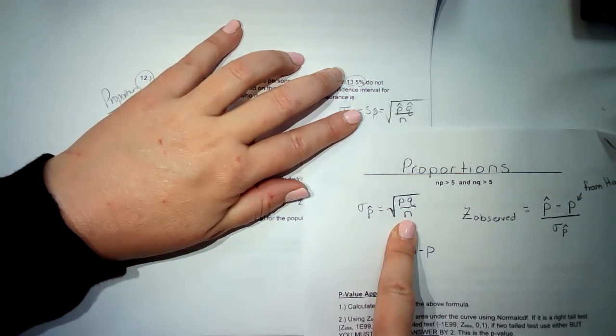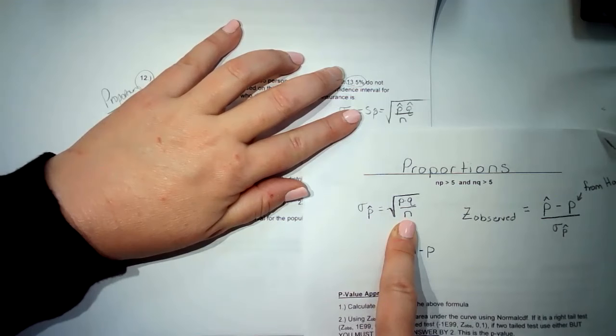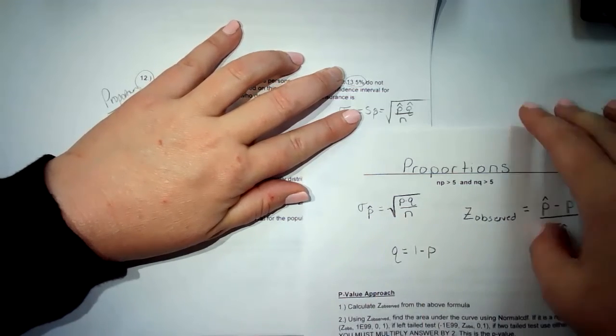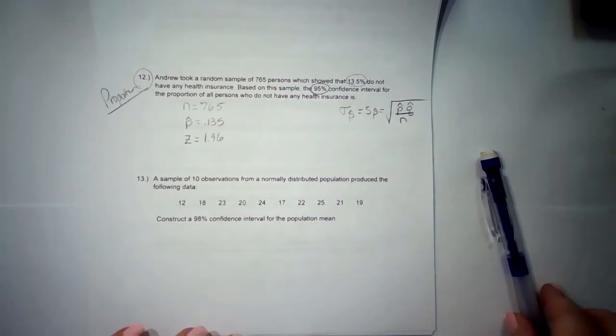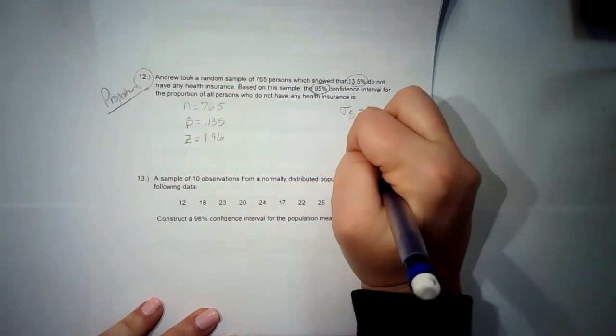And I don't blame you because they're exactly the same, but for two different chapters. So you have to follow the formulas exactly. Hypothesis test is PQ over N, square root. Confidence interval, P hat, Q hat over N, square root. Okay, just wanted to point that out.